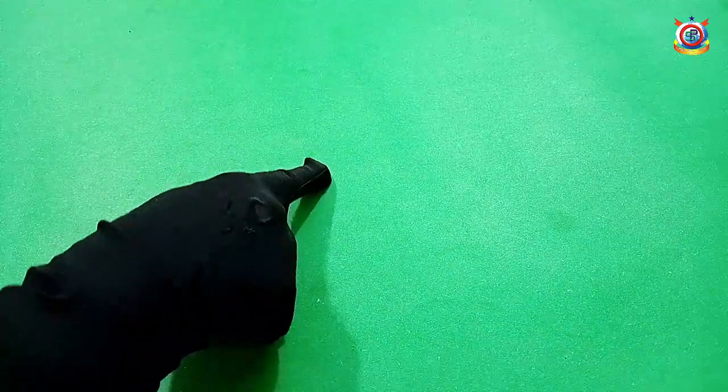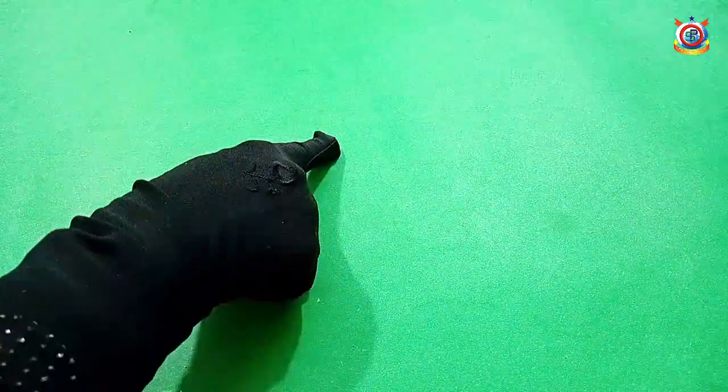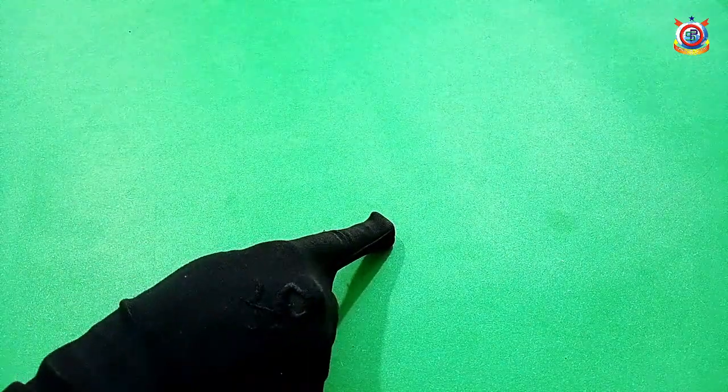Okay, now clear the table and start tracing over the table. But this time, just one finger. Okay, all the way round, up and down.